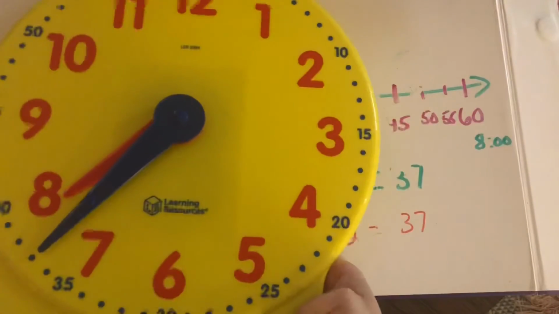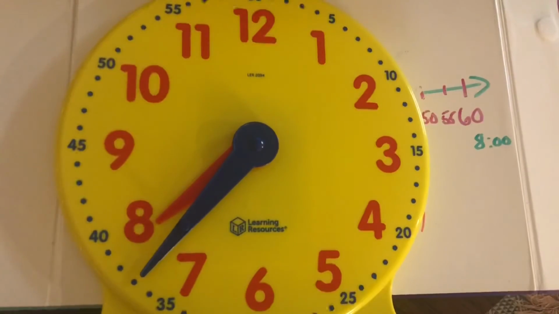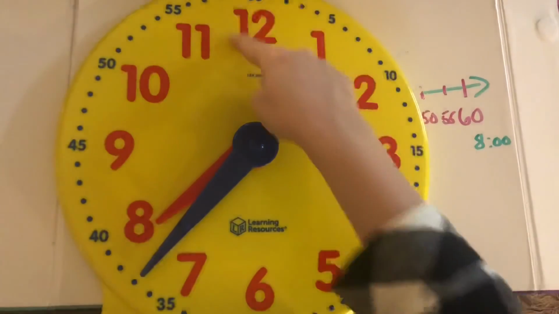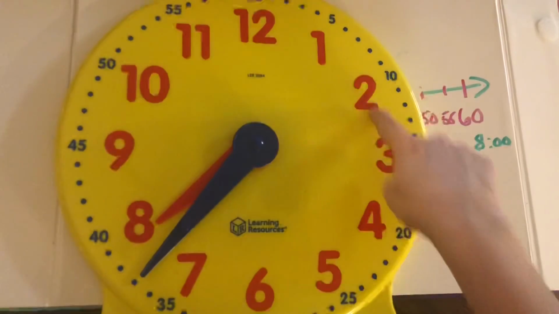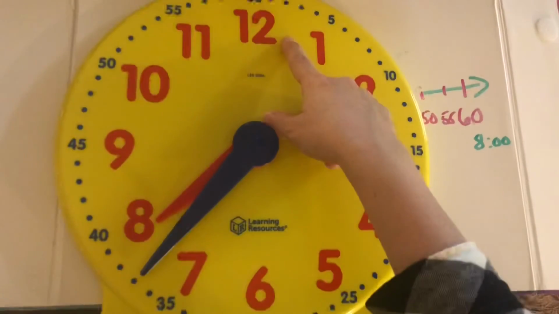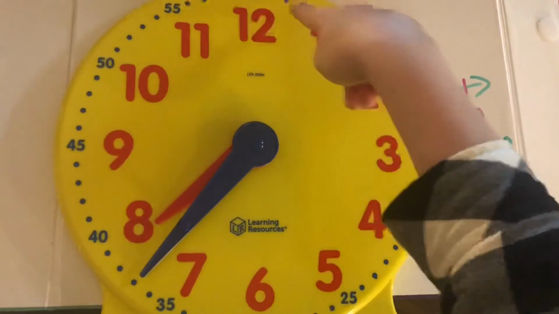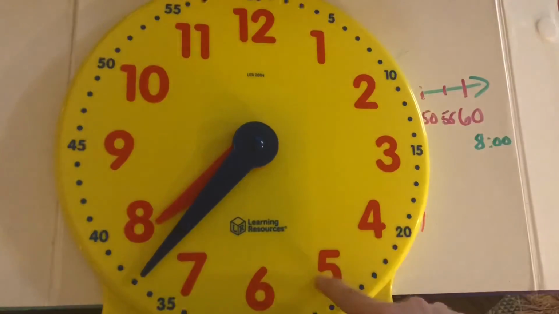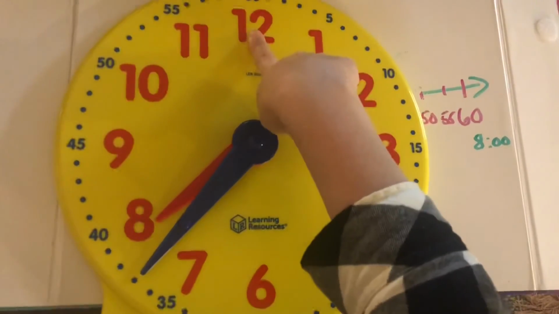Third graders, if this analog clock is just like a number line, where's our 0? Shout it out. Yeah, the 12 is the 0. The 12 starts the hour and finishes the hour. The 12 is your 0. So 0, 1, 2, 3, 4, 5, 6, 7, 8, 9, 10, 11, new hour.